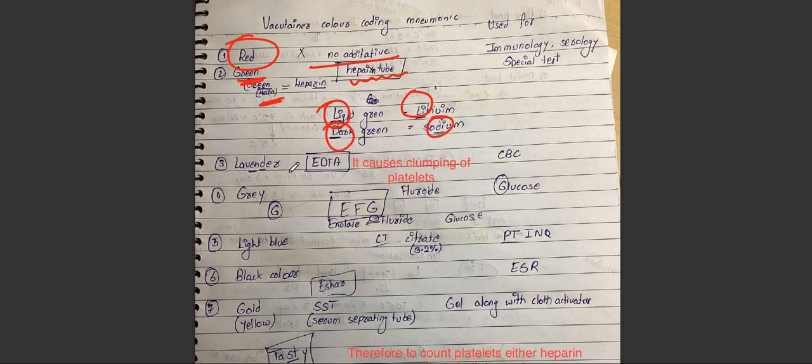Then lavender. Lavender name itself containing E and D, that means the EDTA bulb, and it is used for collecting the CBC. It causes clumping of platelets, therefore it is not used for measurement of platelets. These are the questions of the NEET PG, that which tube does not measure platelet, which is the EDTA tube, which is responsible for measuring the CBC count, everything, but not for platelet because it causes clumping of platelet. Then gray color is EFG, that is E is for the enolase, F is for the fluoride and G is for the glucose.